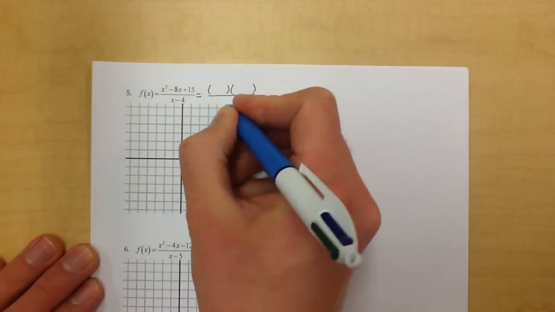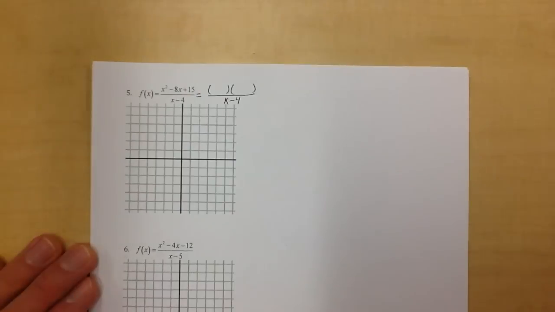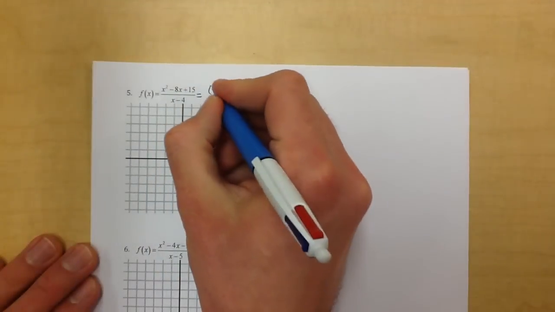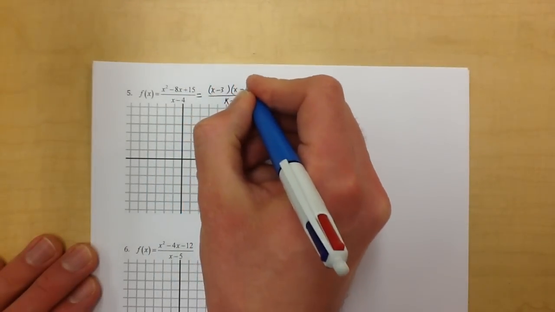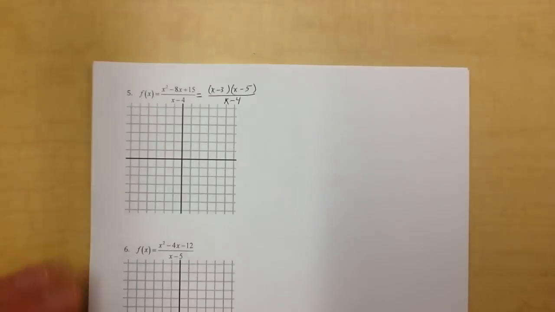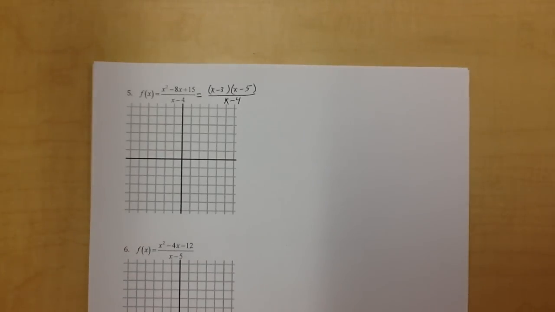Let's factor. Numerator breaks up into x minus 3 and x minus 5. Does anything cross out? No, it does not. It absolutely does not. This one is going to get a little bit crazy. And that is okay. That is perfectly okay.